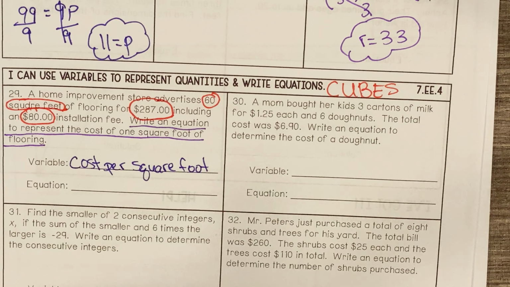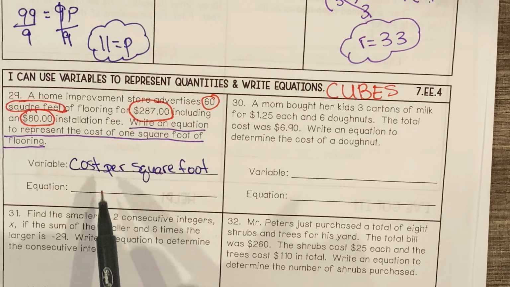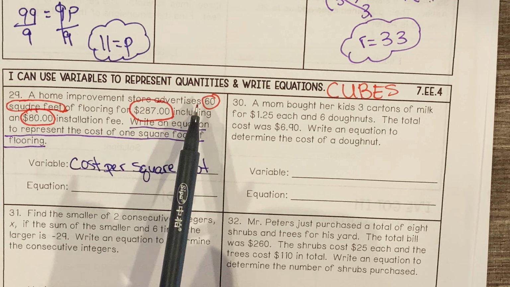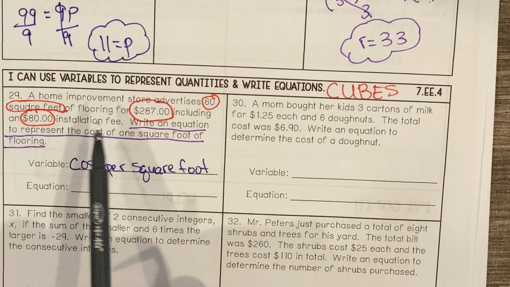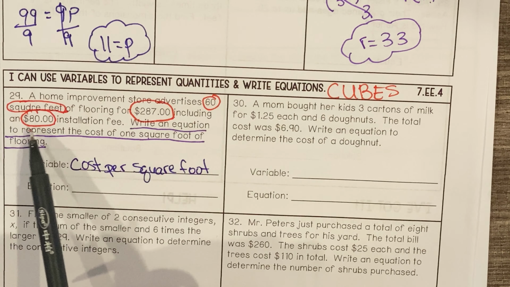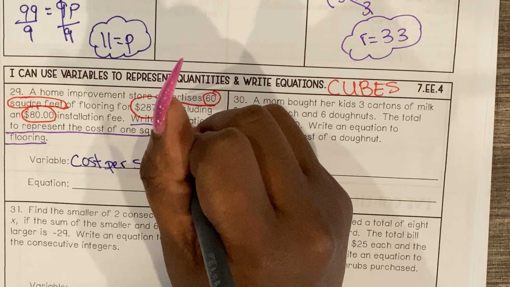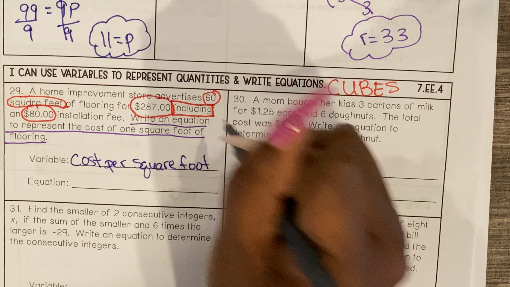So if I go back to my equation and I look for anything that tells me what operation I need to focus on. So I'm going to go back up here and say, okay, 60 square feet of flooring for $287, including an $80 installation fee. This word here, what do you think that would mean?